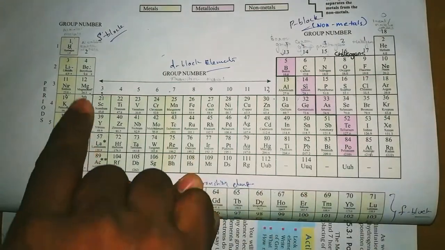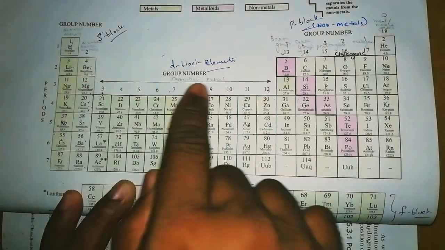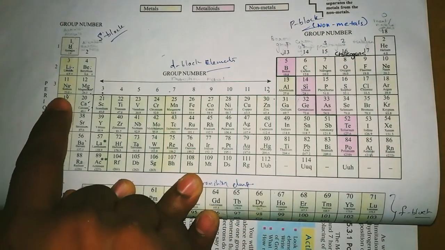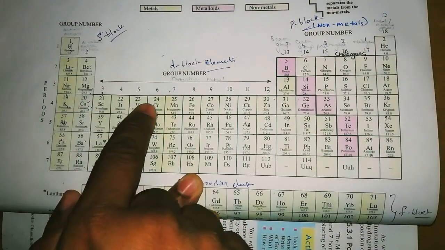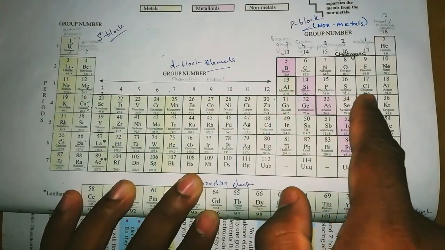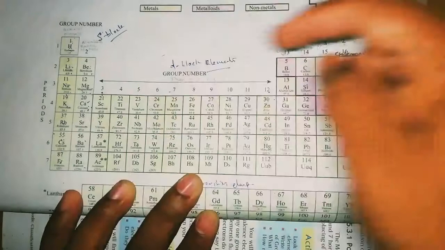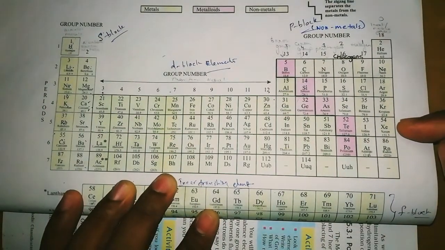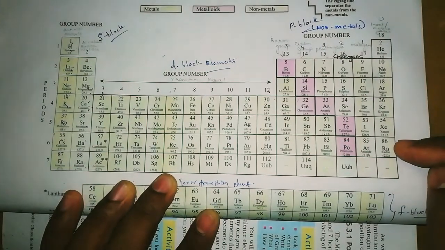Remember that? Yes, you can see in the third shell also, we have 1, 2, 3, 4, 5, 6, 7, 8. And in the fourth shell, we have 1, 2, 3, 4, 5, 6, 7, 8, 9, 10, 11, 12, 13, 14, 15, 16, 17, 18. So it comes as 2, 8, 8, 18 and 18. Here it comes as 32.